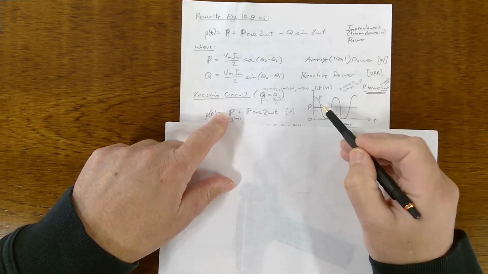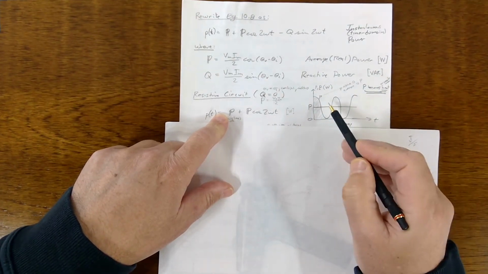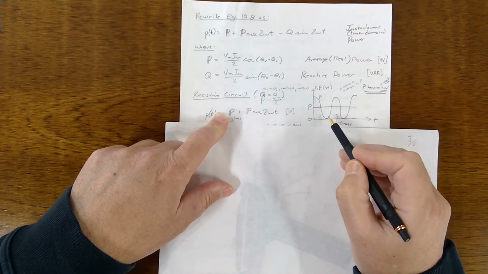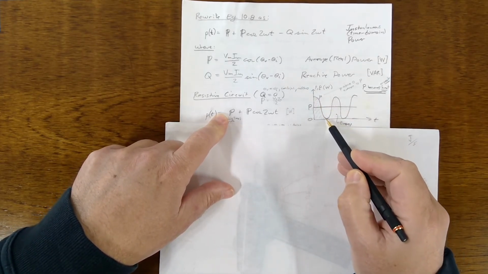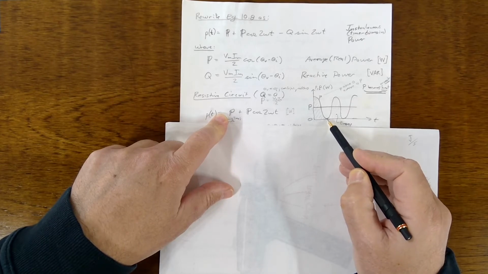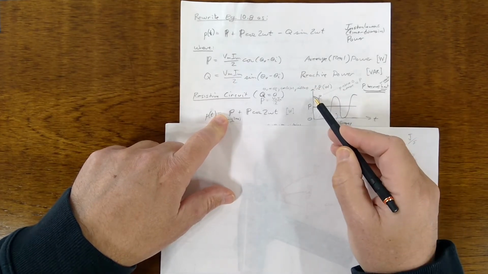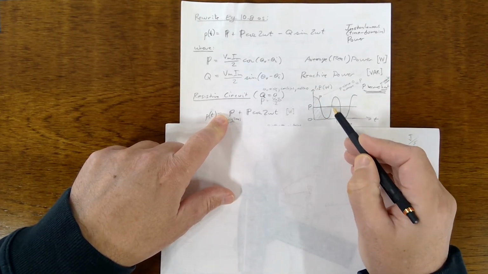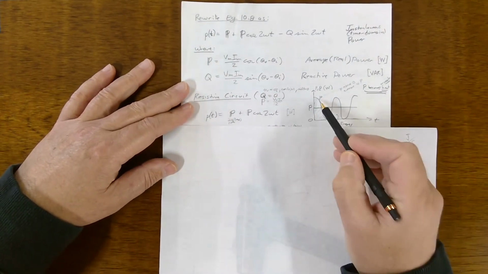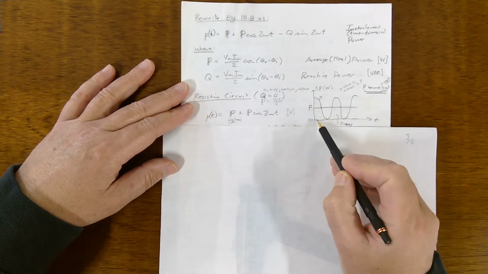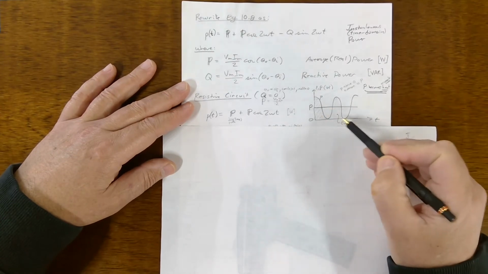So what can we say? If it was a purely resistive circuit, you'd be sending a maximum amount of power, and then that would drop down to 0, where you're sending no power, and then it would climb back up to a maximum and drop down to 0. So you'd be sending power, then no power, then more power, but you're never sending power back. It's never going back. All of it is above 0. The area under the curve is the energy.